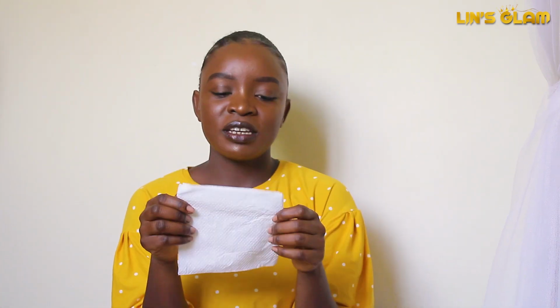And then we go to combination skin. Combination skin is actually like you have 2 skin types on one face. What I mean is, if you take the tissue test, still, when you place it on your face, you'll see this part or the middle part has maybe a lot of oil, and the rest of the face is actually dry, or just normal.